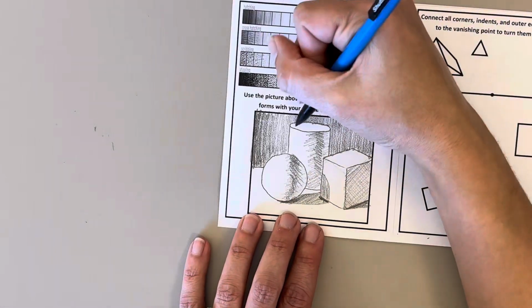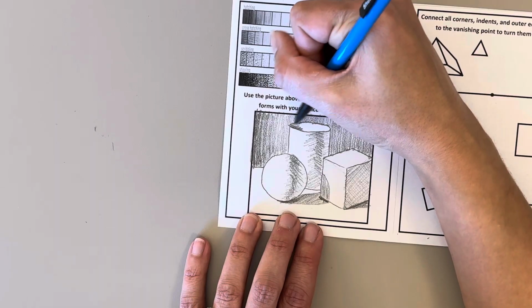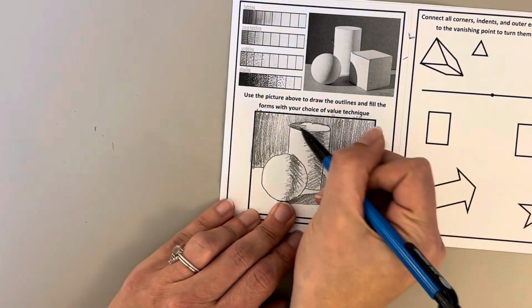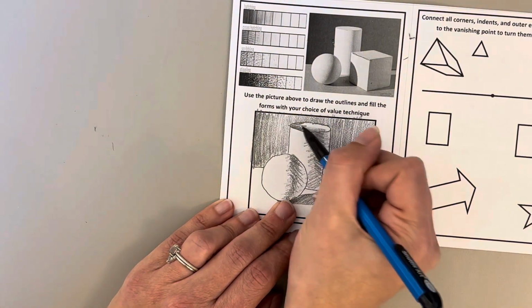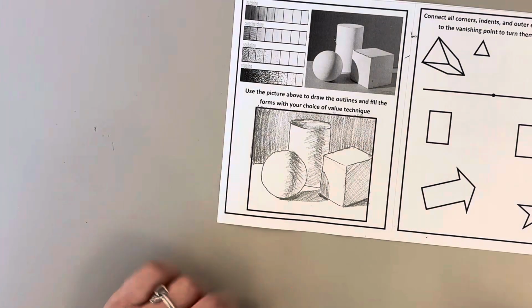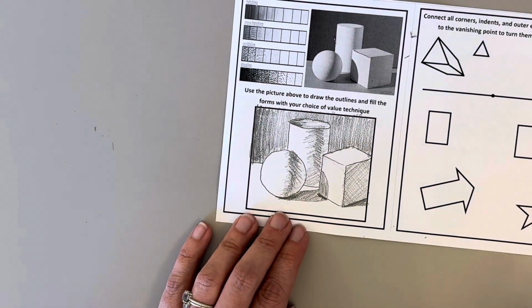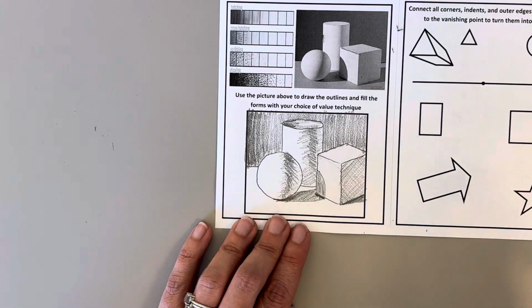Now we fill in the top of our cylinder. We're gonna add some dark to the left and a little bit along the top here. And I think we'll call it good there.